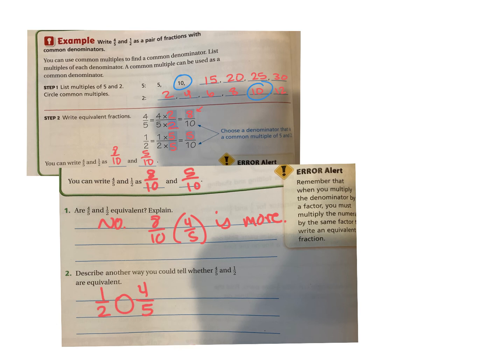No, it is not. So that's another way I could do that. So if they want that explanation, 1/2 times 4/5: 1 times 4 equals 4, and 2 times 4 does not equal 5. That is my way of explaining it, not with words, but with numbers, but that works too.